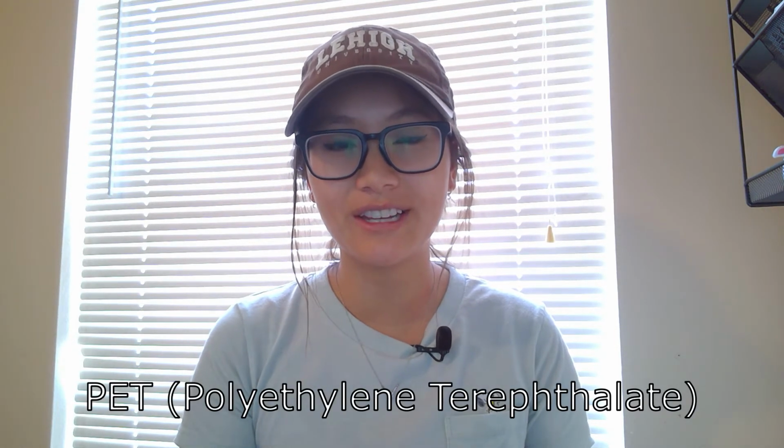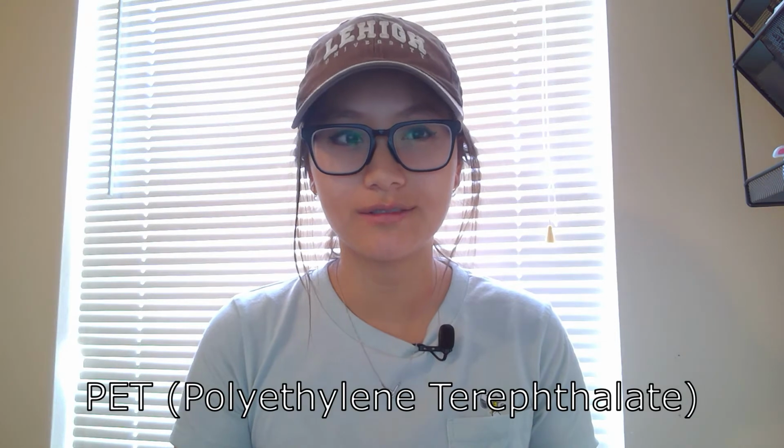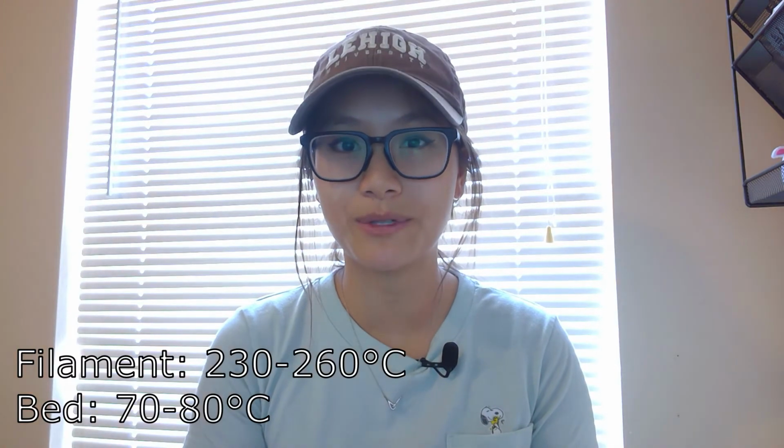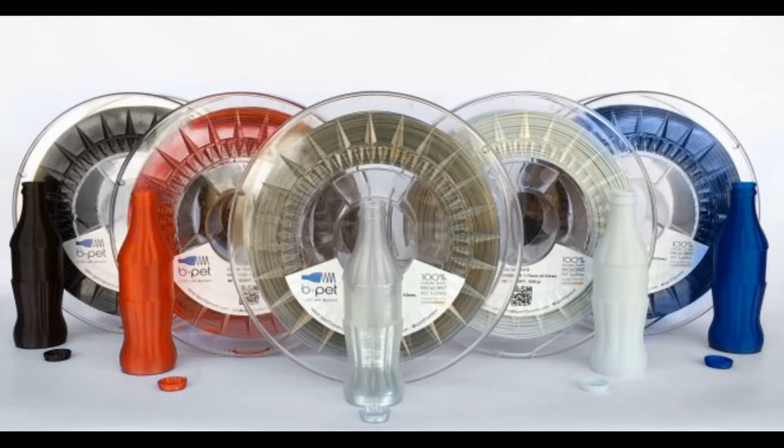The next filament that we're going to talk about is PET, or Polyethylene Terephthalate. Most filaments will not be true PET, but rather a modification to make them 3D printable. The most common of these modifications are PETG and PETT. PET prints between 230 and 260 degrees Celsius with a heated bed between 70 and 80 degrees Celsius. It's kind of a middle ground between ABS and PLA. It's strong like ABS, but it's easy to print like PLA. To put it into perspective, PET is the material used to make most water bottles.